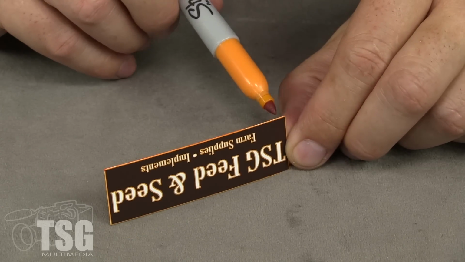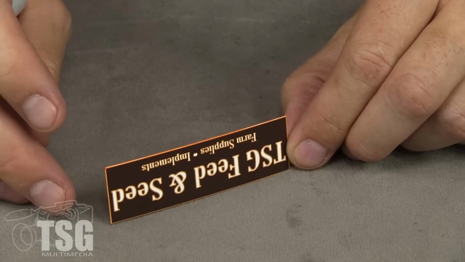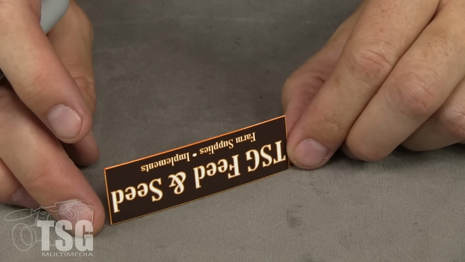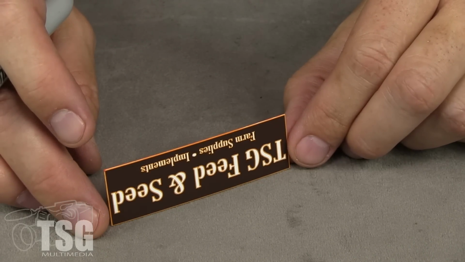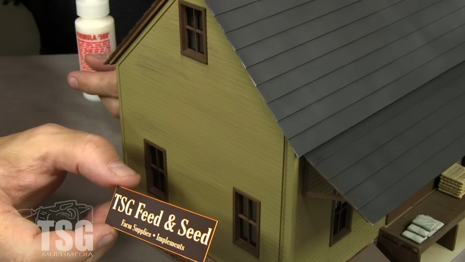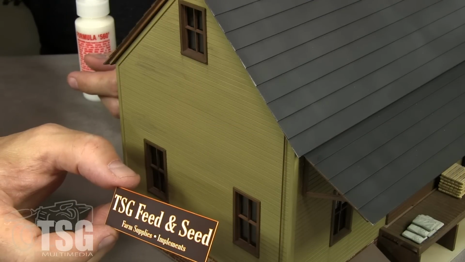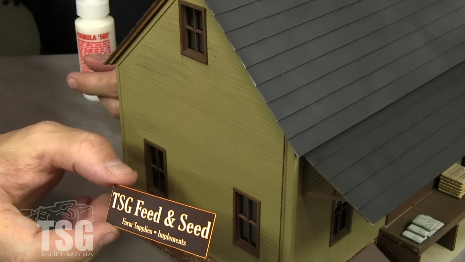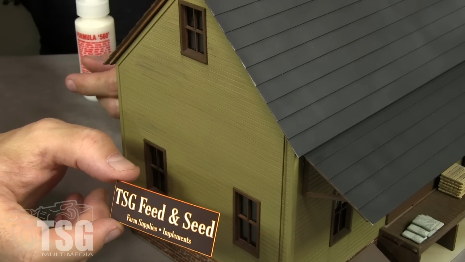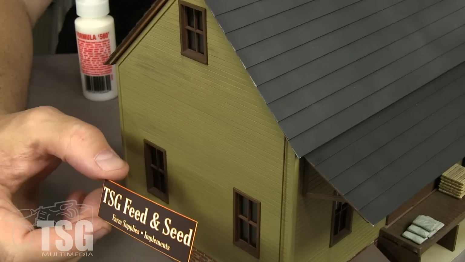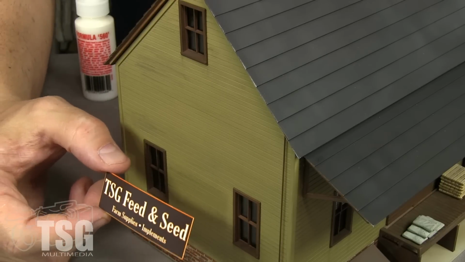Could you have used brown or black for this too? Yeah, I was just trying to match since I had that little border color on there. I was trying to get it as close as possible. Yeah, it looks good. So I went ahead and sprayed the signs with some dull coat just to give them a little extra protection. All right. And now I'm going to glue them onto the building, the small signs anyway. What are you going to use for that? Probably some canopy glue.